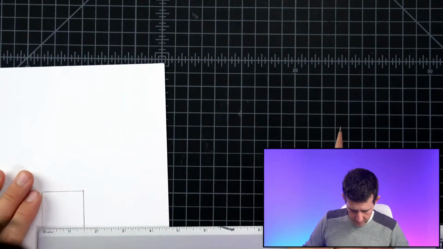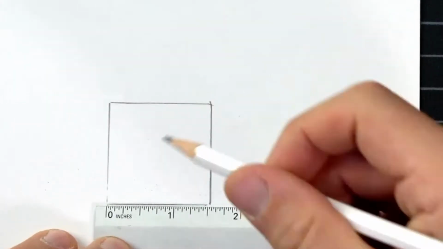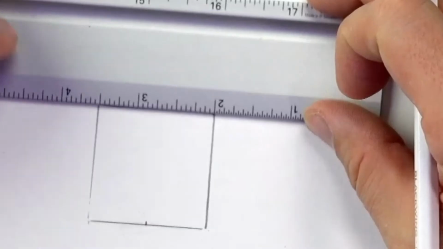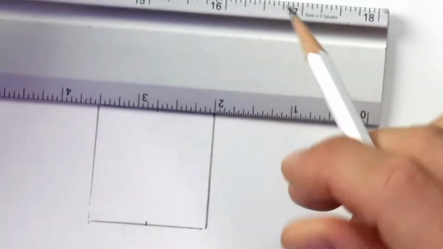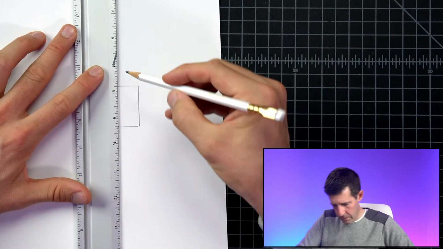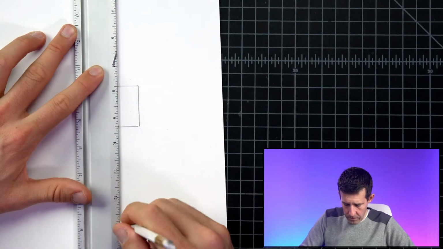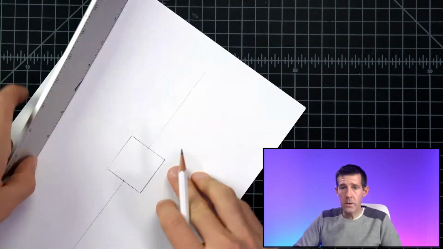I would find the halfway point. Half of 1.5 inches is 0.75. So make a little dot there. This is the center line, so I just draw the center line up higher. I'm just drawing a really light line now for reference. And then I do the same on the other axis.